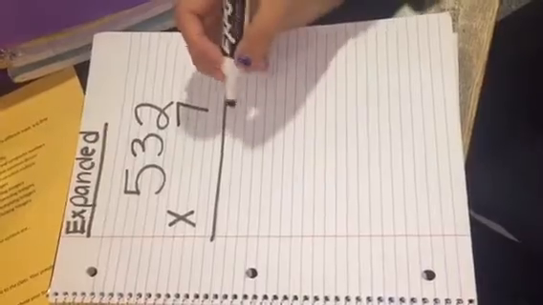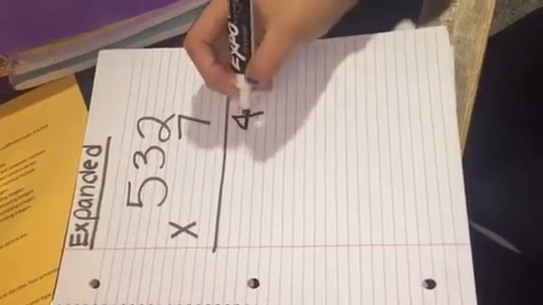All right, so we are going to do another problem to explain the multiplication. So this is expanded form. So what this is saying is 532 times 7. So what this actually means is 7 times 2 is 14. So you put the 4 right there and the 1 right there.